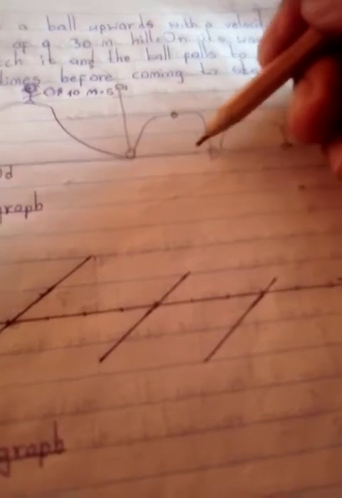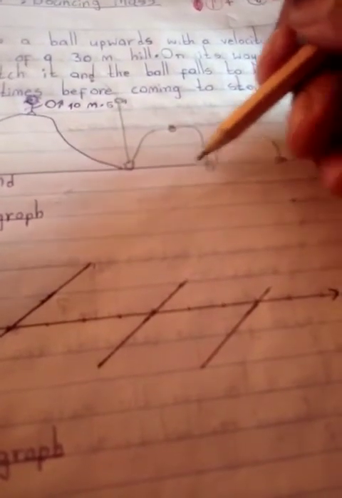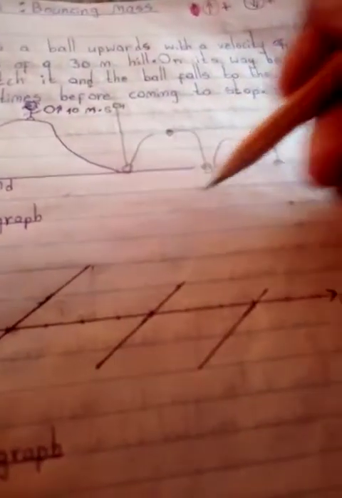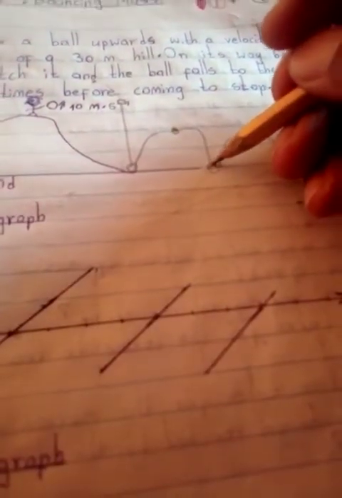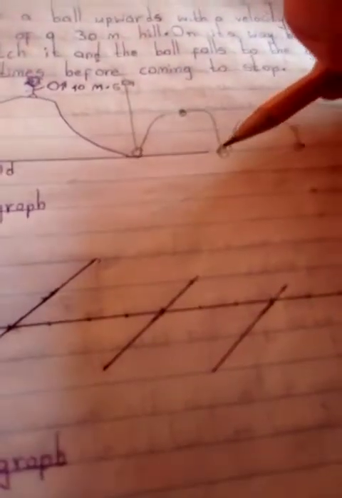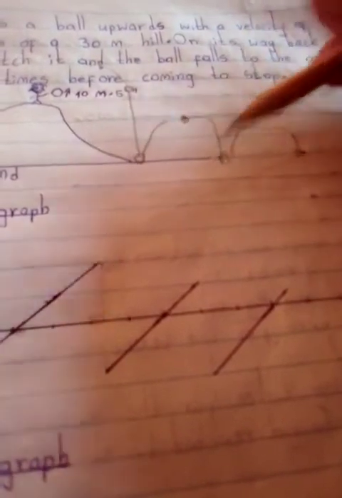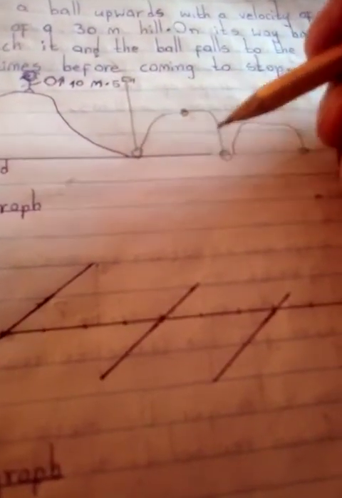Some of the velocity here will be consumed by the ground, you see. This ball will stay in contact with the ground for a few seconds before bouncing again, and that's why we start here.